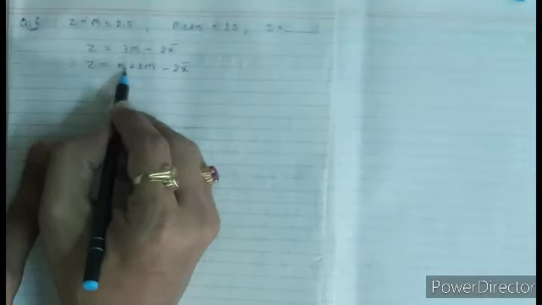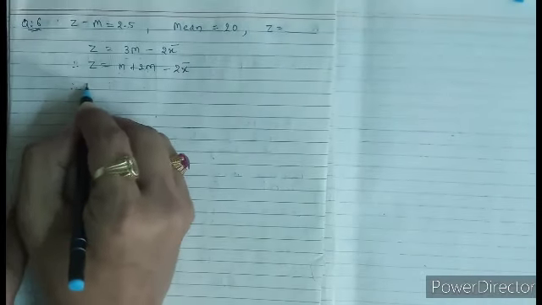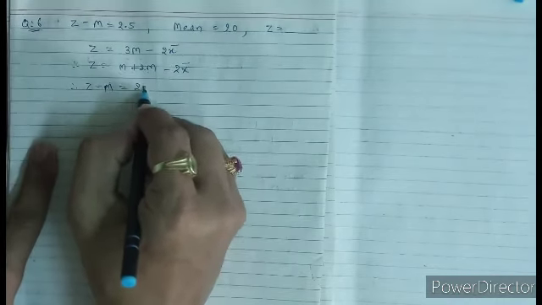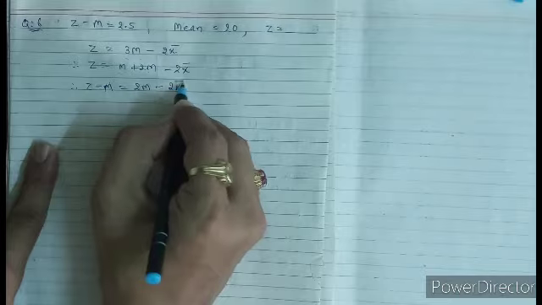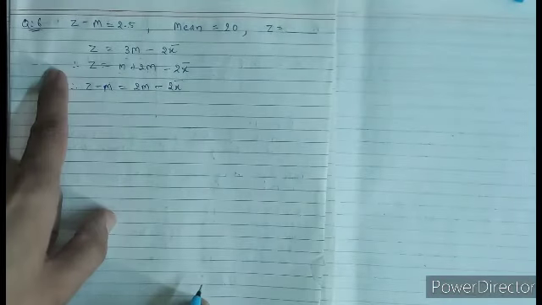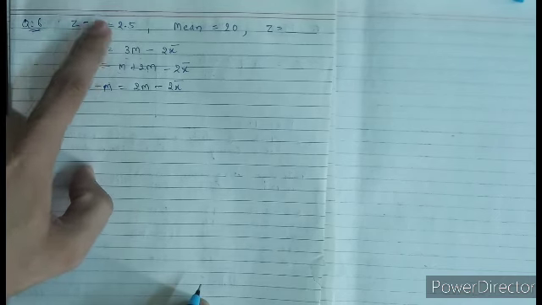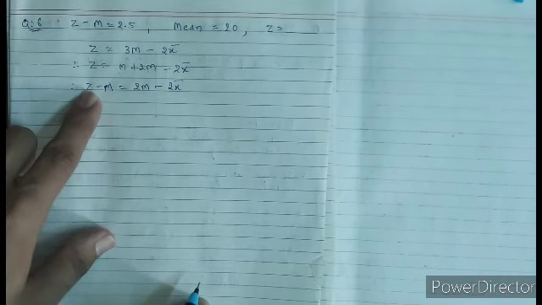Now if we send this m to the other side, we will get z minus m equals 2m minus 2x bar. We send this m to the other side because we already have the z minus m value. So we can apply this value directly here.